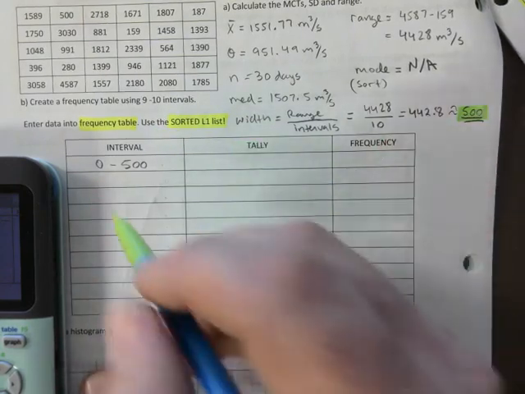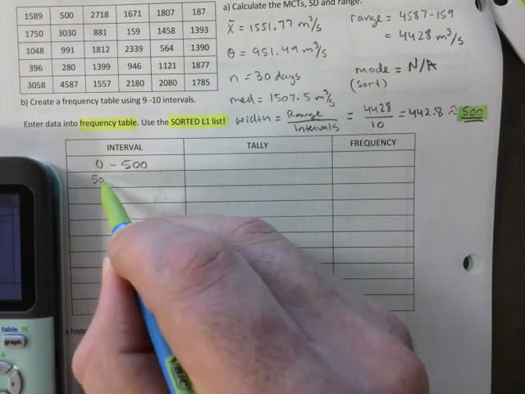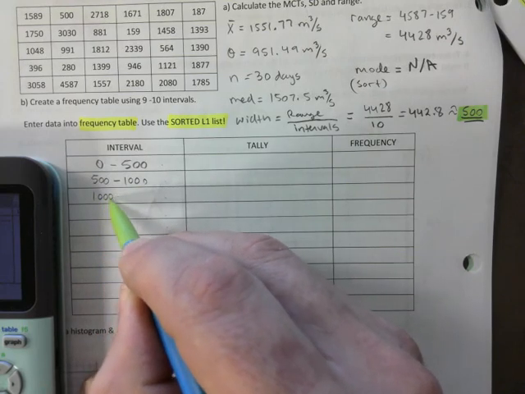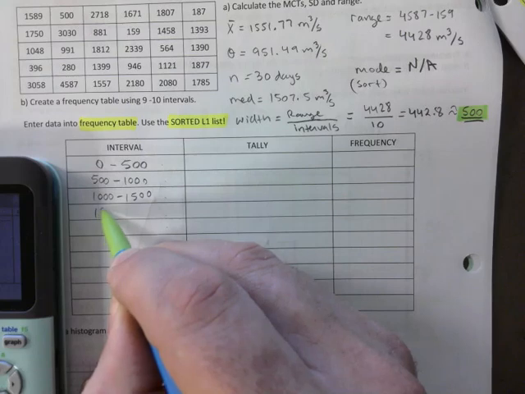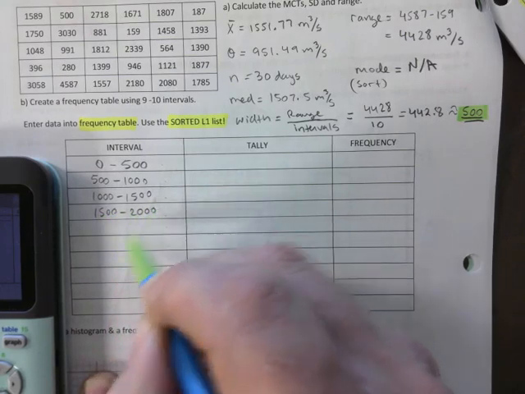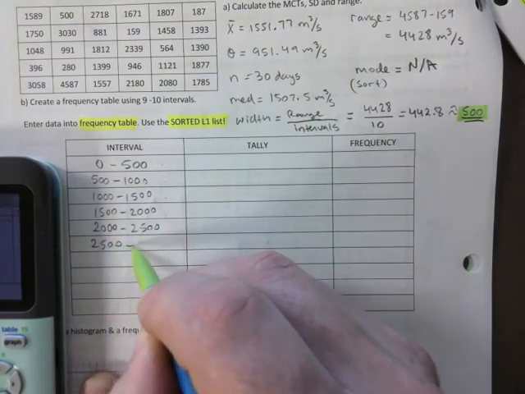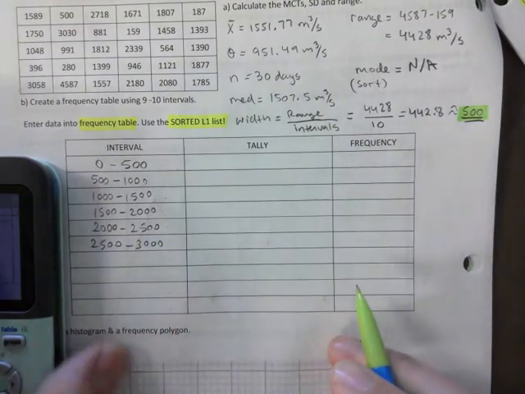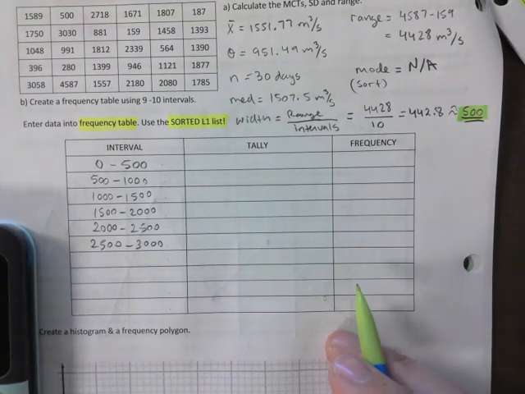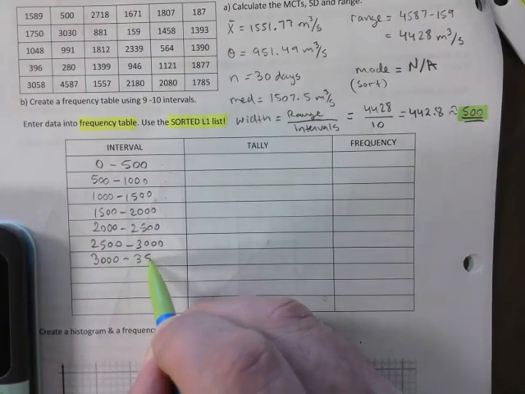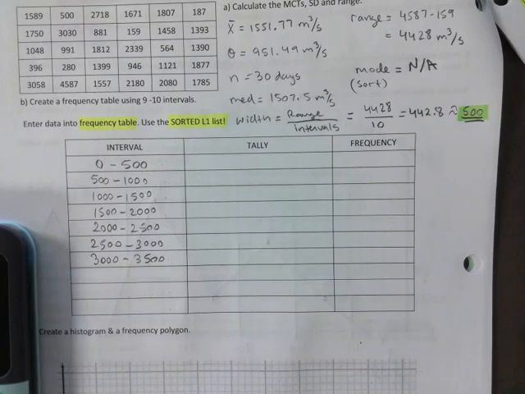And let's see if this works out. Then the next bracket is going to go from 500 to 1,000. From 1,000 to 1,500, and so forth. So we're going up by 500s, and it just makes it so much easier if you grab round numbers. Because remember, we're just trying to organize our data. Data, if it's just raw and just a bunch of it, like you could have thousands, tens of thousands. If you don't organize it, it doesn't mean anything.